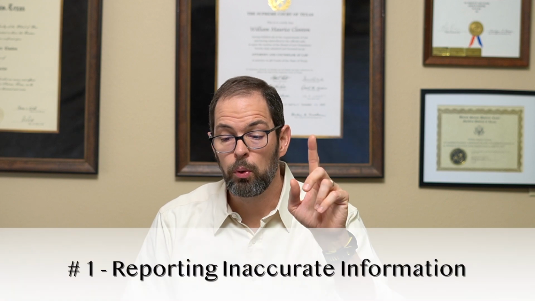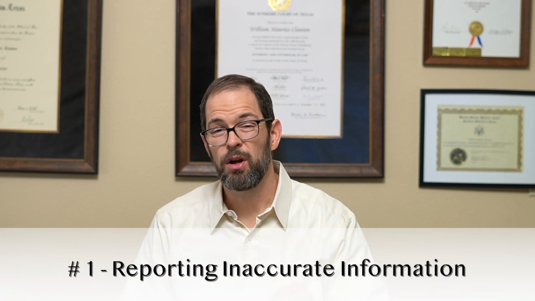Number 1 is reporting inaccurate information. This is often old information or the result of a mixed file. This looks like a misstated balance, reporting payments incorrectly, listing you as the debtor if you're just an authorized user, listing accounts that are the result of identity theft, and reporting old accounts as active.